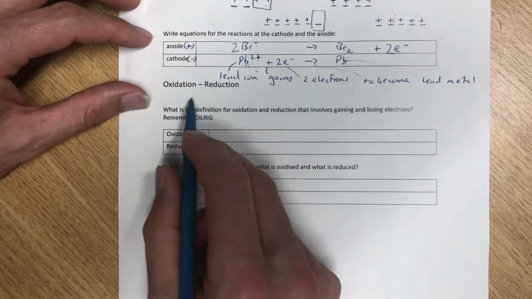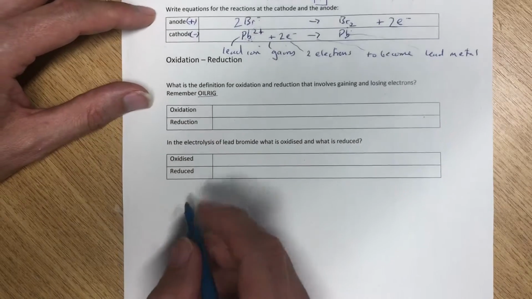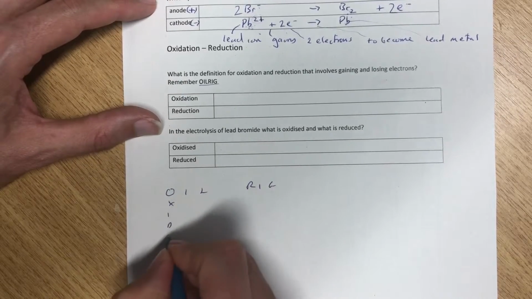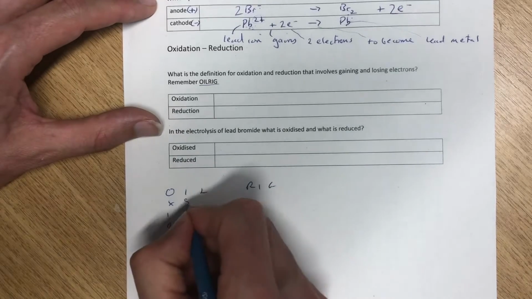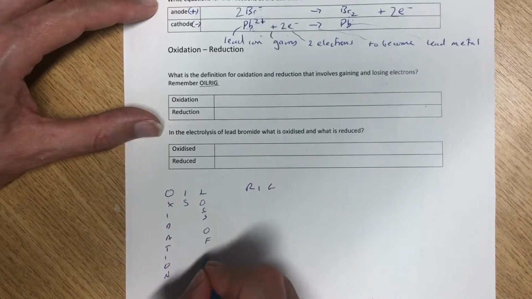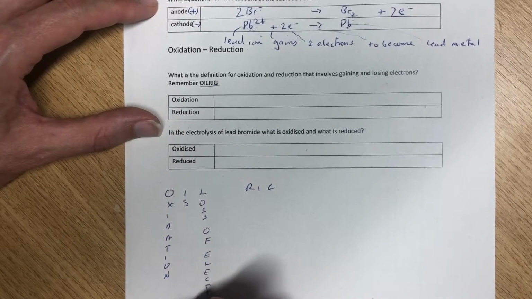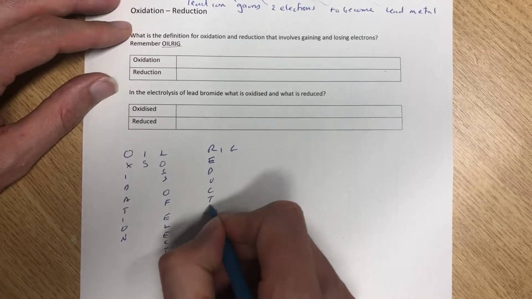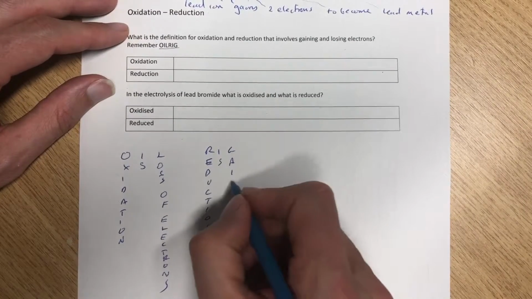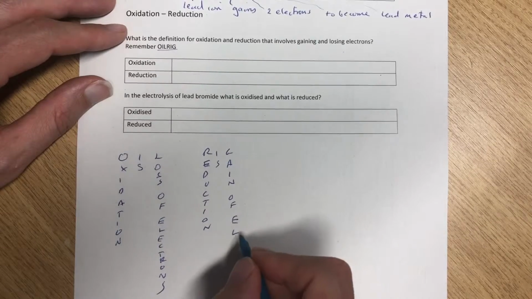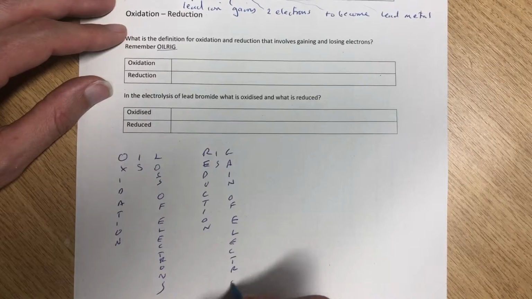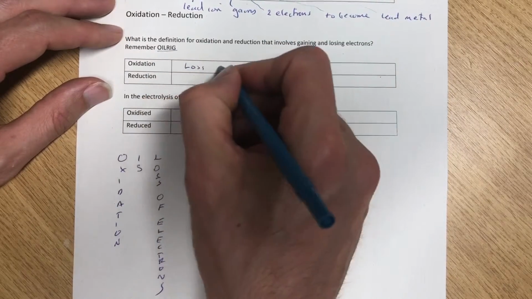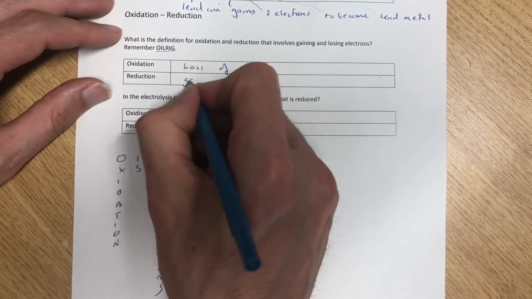The last bit, oxidation and reduction. And the clue here is OIL RIG. That's a mnemonic. It helps you remember oxidation and reduction. OIL RIG, very simple. Oxidation is loss of electrons, and reduction is gain of electrons. Now, I always think it's easier to spot reduction than it is oxidation, so let's look at that with this last example. Reduction is gain of electrons, that's what OIL RIG is. Oxidation, loss of electrons. Reduction is gain of electrons.